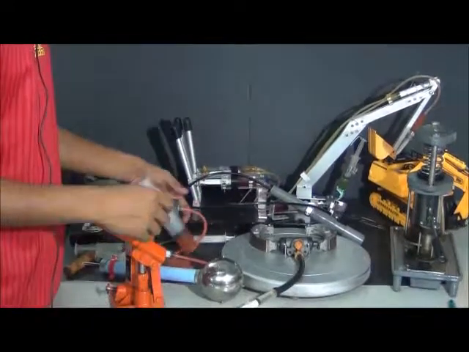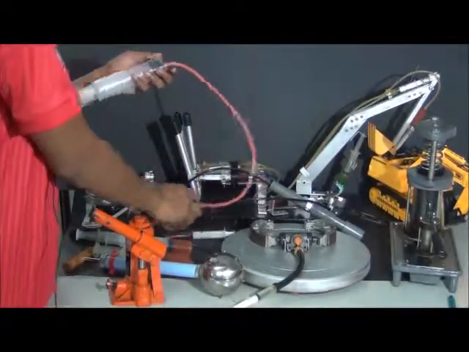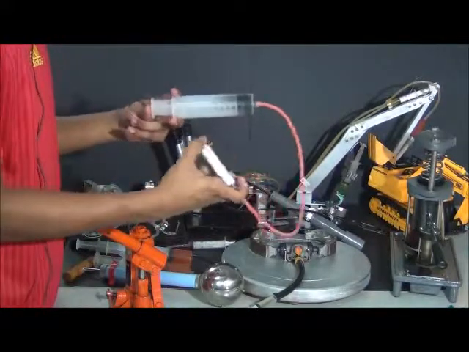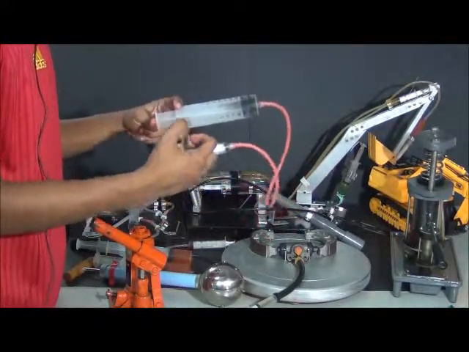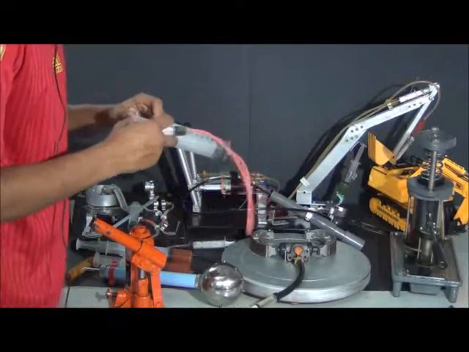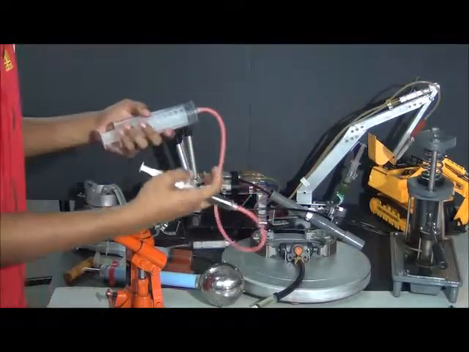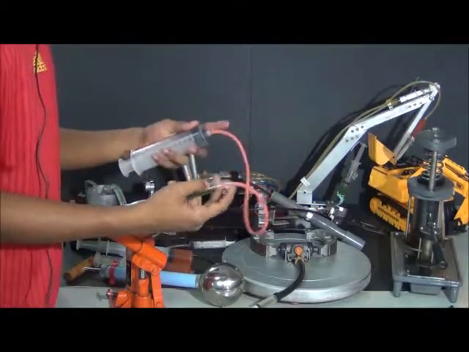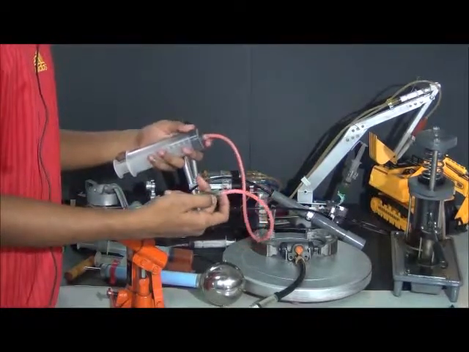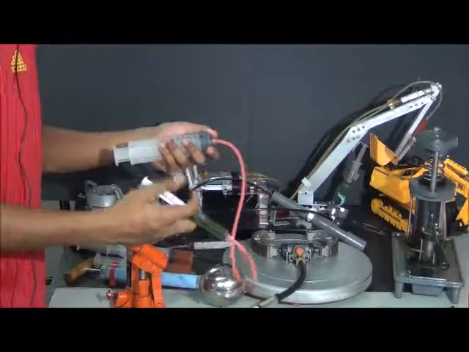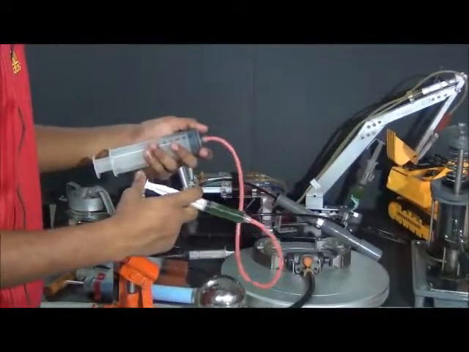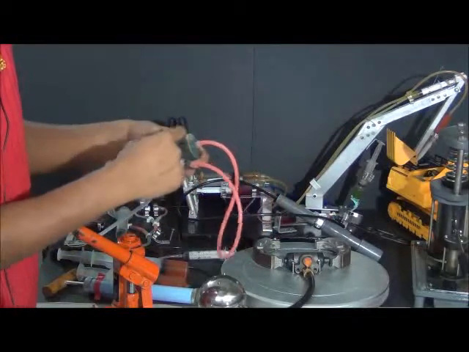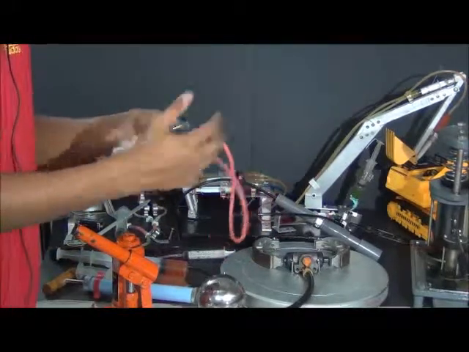Next is a comparison with two syringes. This is a big syringe and this is a small one. So it's like a big piston and a small piston. This one has a small area on the bottom of the piston, and this is the big one. So the force that is produced here is smaller than this one, but the pressure is the same.